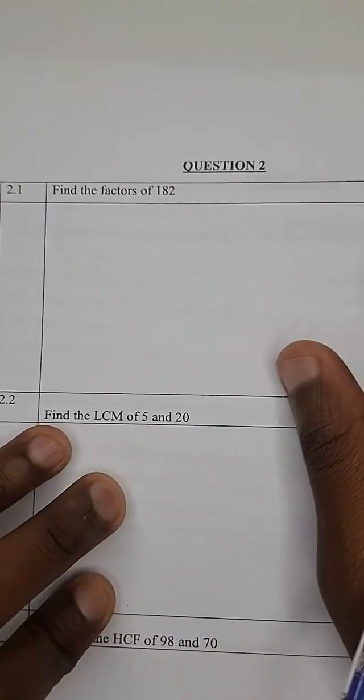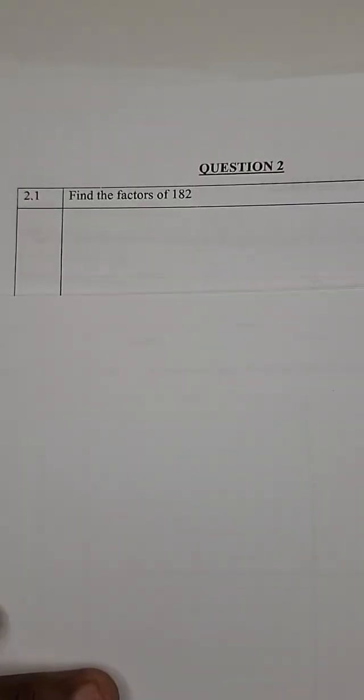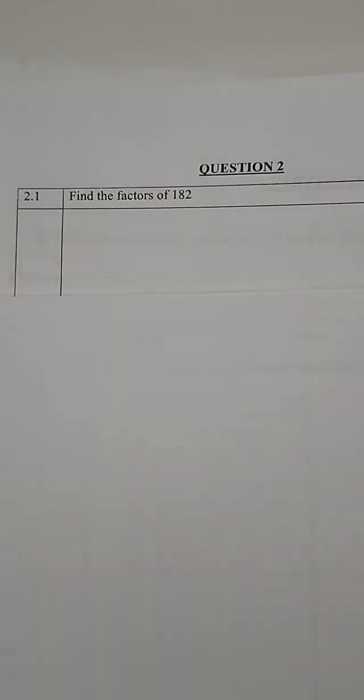Okay, let's turn over the page. Let's come right smacking bang here. Question 2. Find the factors of 182. Find the factors of 182.